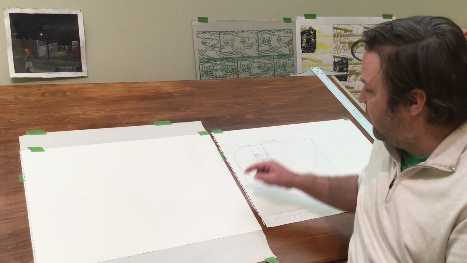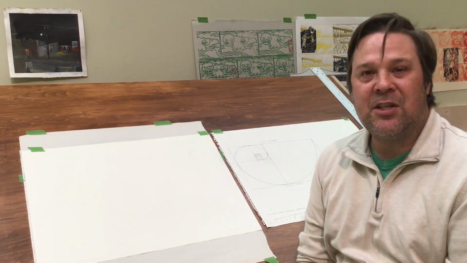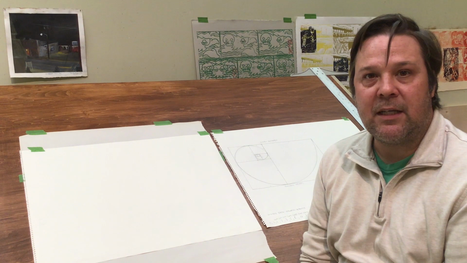The golden ratio is something we find in nature. We find the golden spiral a lot in nature, and it's considered to be just really beautiful and pleasing.